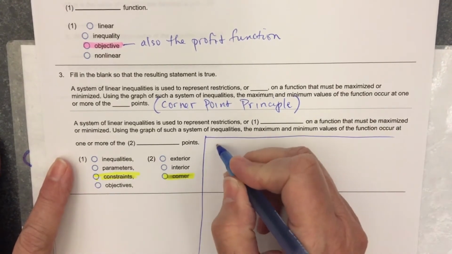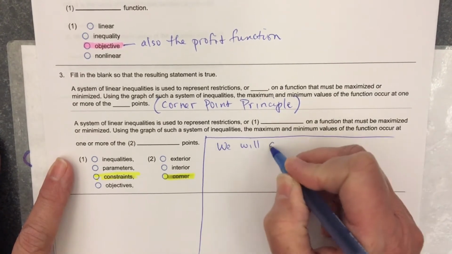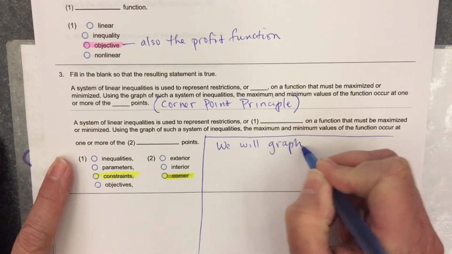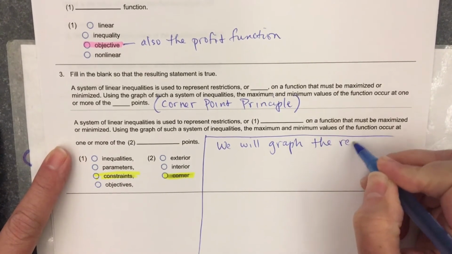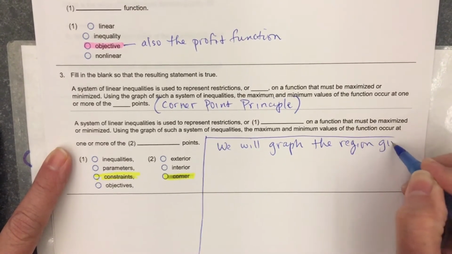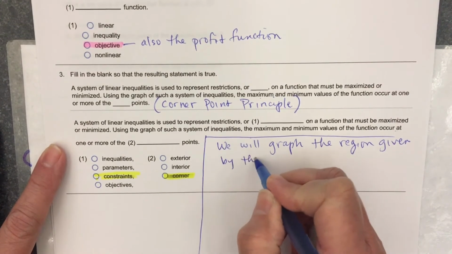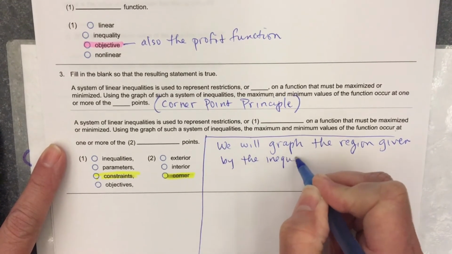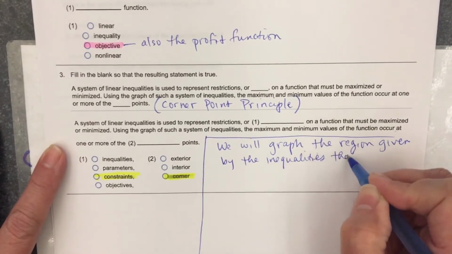So we will graph the region given by the inequalities that we came up with.